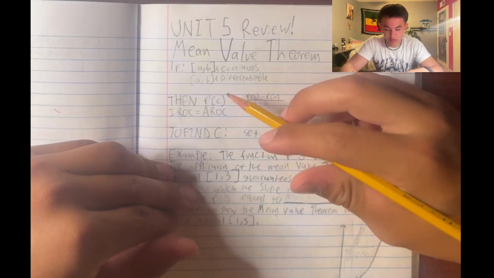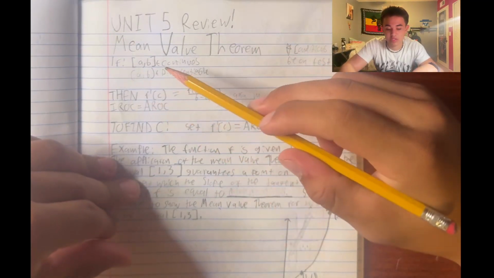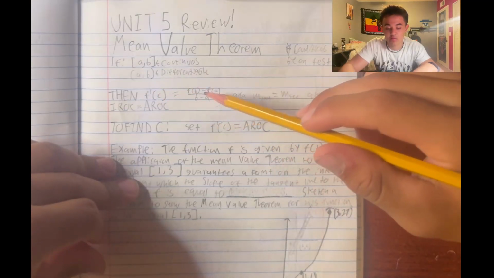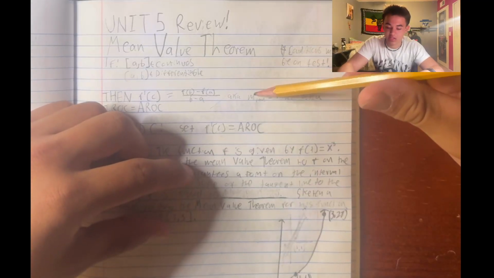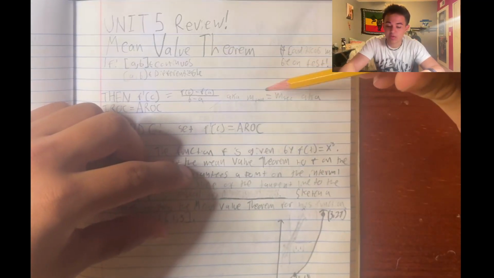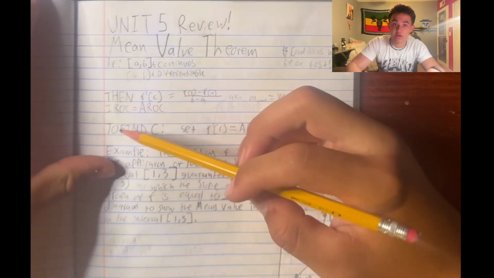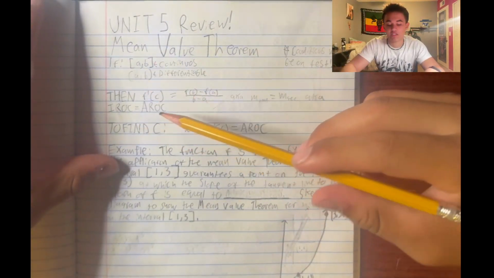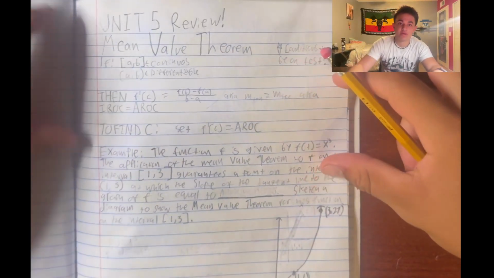So if all these conditions are met, then you can apply the mean value theorem, which means that f prime of c is equal to f of b minus f of a over b minus a. At some point in the graph, the tangent line at a point is going to be parallel to the secant line of the full interval, or the instantaneous rate of change at one point is equal to the average rate of change of the full interval. So to find c, all you got to do is set f prime of c to the average rate of change. So over here, we got an example.